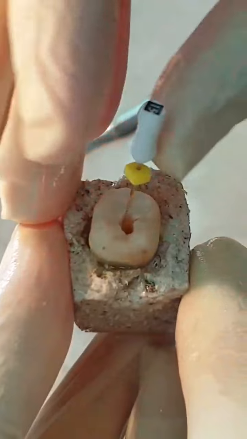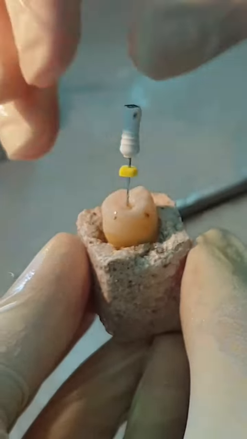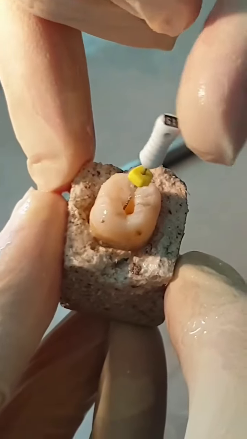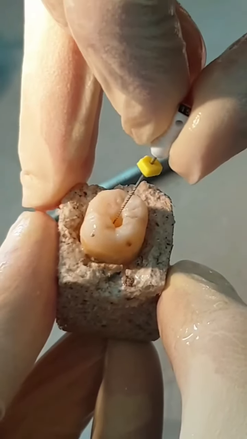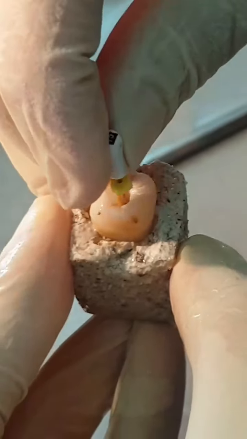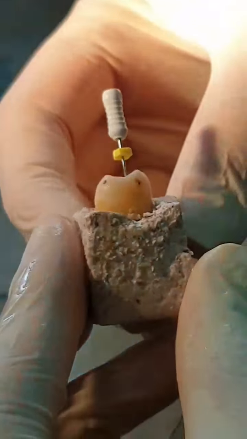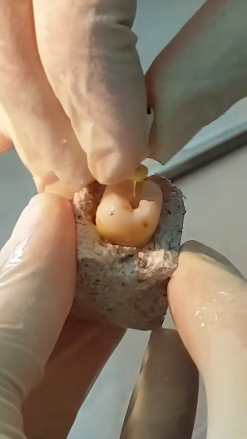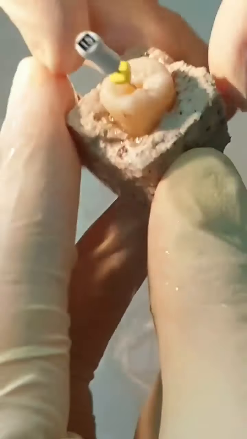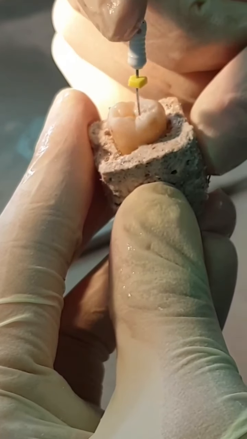Now we check all canals with file. In mesiobuccal canal, straight line access gets much better now, but we can have even more straight line access in mesiobuccal canal. Look, we have a sharp angle there too. In mesiolingual canal, it's good. We have a straight line access. About distal canal, we can have better straight line access too. So we are going to extend our cavity in mesiobuccal and distal areas.